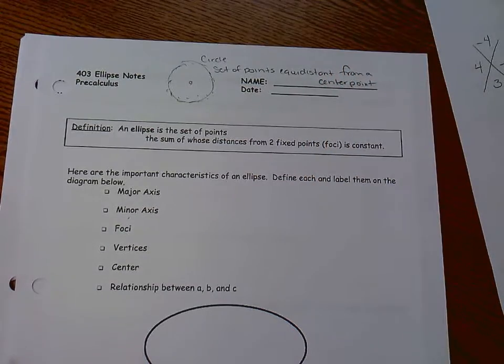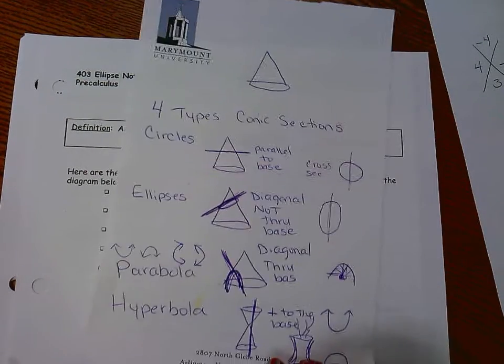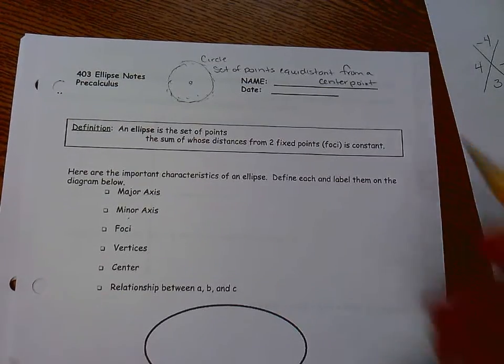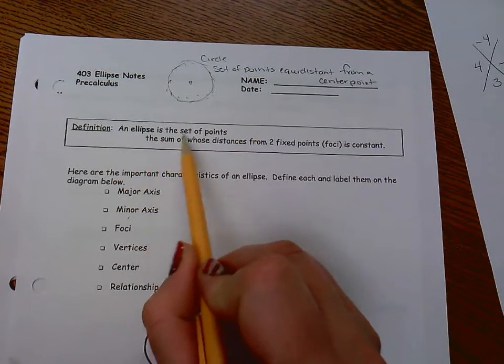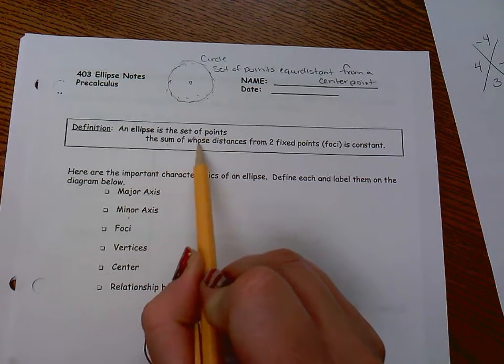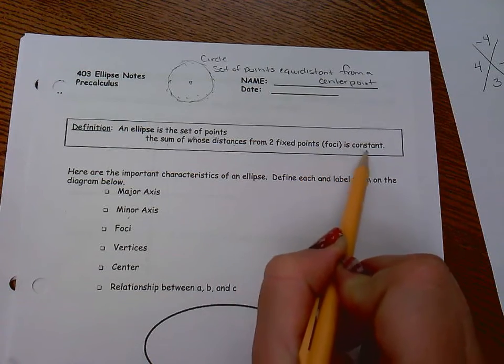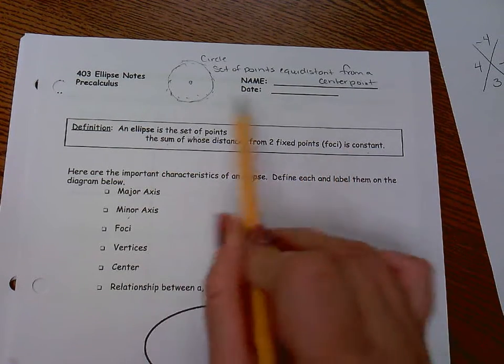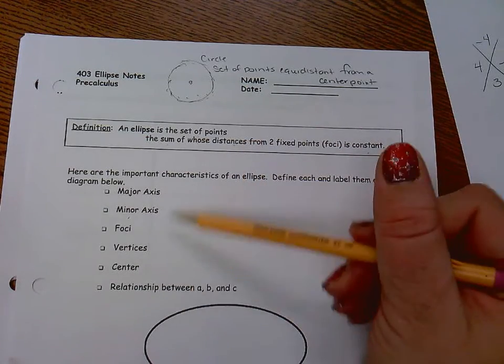I'm going to keep repeating these definitions, and I'm going to keep repeating the four types of conic sections each day just to get that familiar to you. But the definition of an ellipse is, it again is a set of points, but this time the sum of whose distances from two fixed points called foci is constant. That is quite a mouthful that I'm going to unpack for you using a bunch of definitions and formulas.